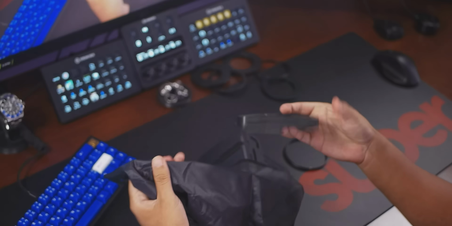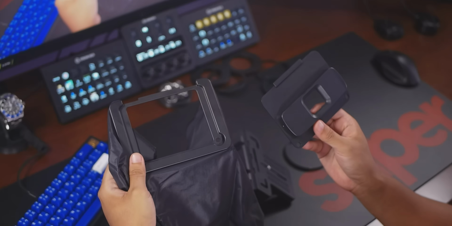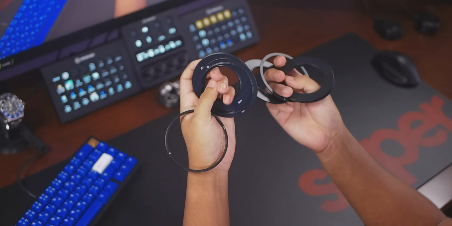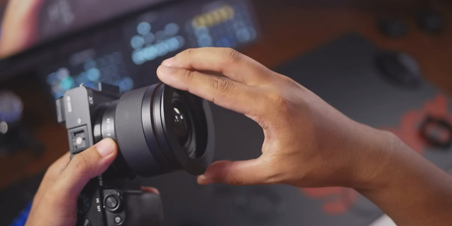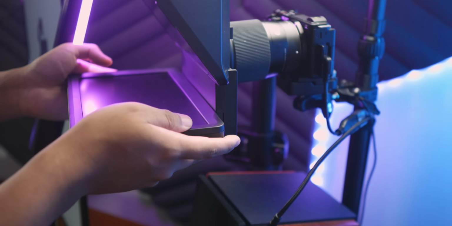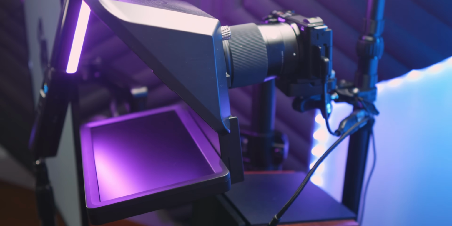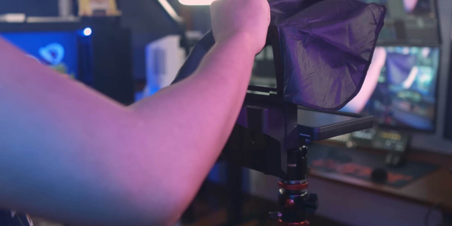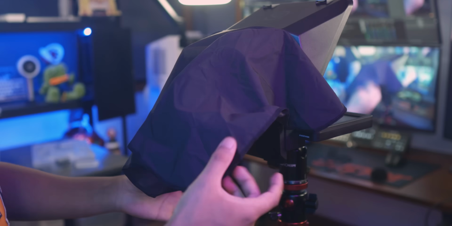It comes with multiple backplates, so you can mount basically any camera, whether it's a webcam or a mirrorless camera. They give you a bunch of different ring sizes to fit basically any lens that you can throw at it. You just find the ring size that fits your lens, you screw it onto your lens, slip the teleprompter right over the lens, and then you're done. And if for some reason your camera just isn't supported, they even have a universal backplate that just has a cloth so you can cover all of the light getting into the teleprompter.